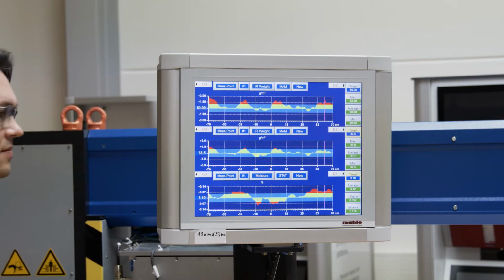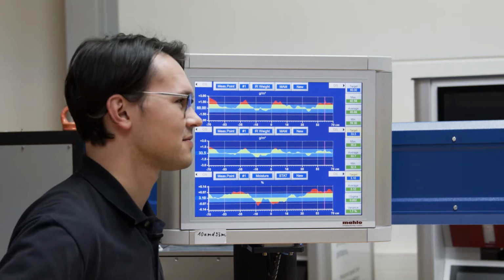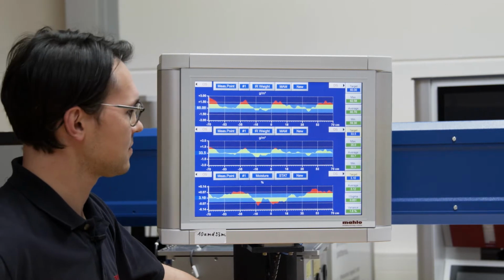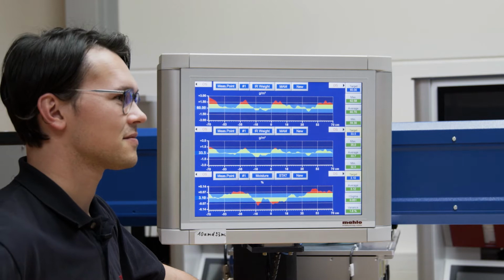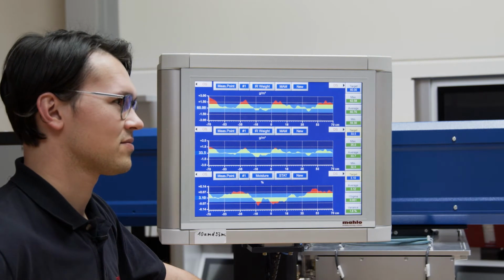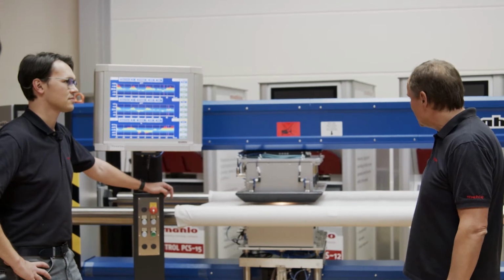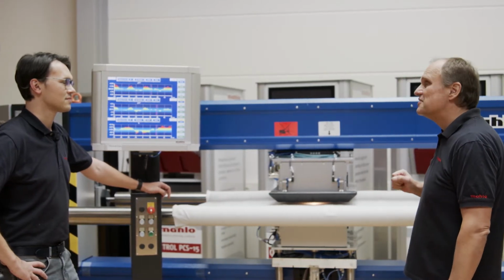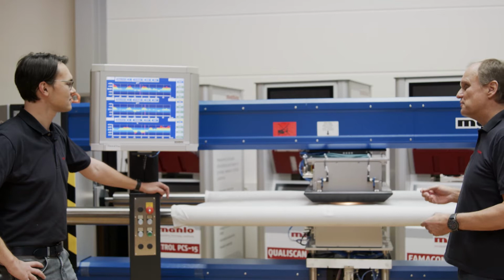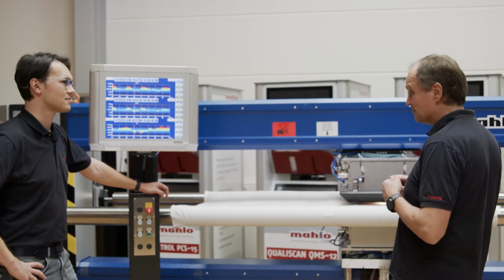So, well, this is the same setup we used last time when we demonstrated the infrared measurement with the infrared transmission sensor. And today I'm very happy that we can see now the possibility for the multi-channel measurement.